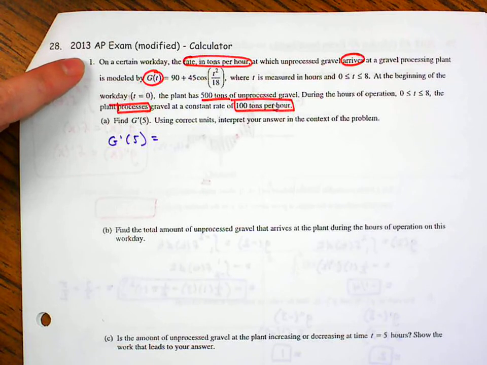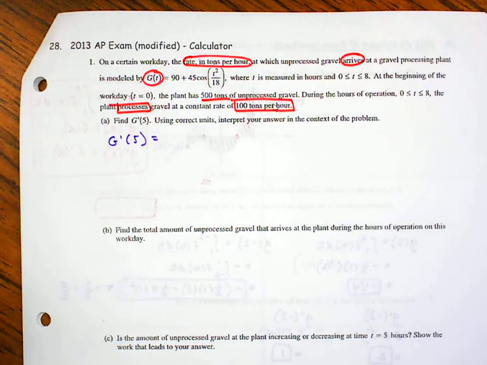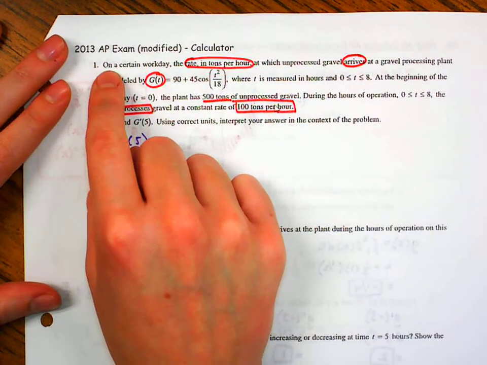I know it's a calculator problem because this is number 1. Remember, on the AP exam, number 1 and 2 are calc problems, 3 through 6 are not. So I've already done some underlining work, but I'll go through this again with you guys.